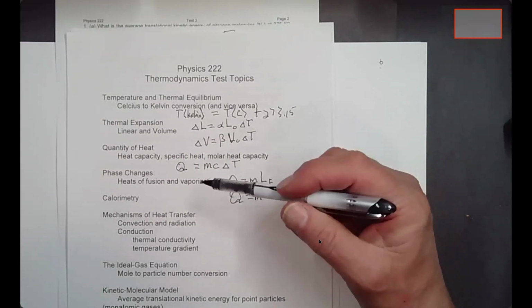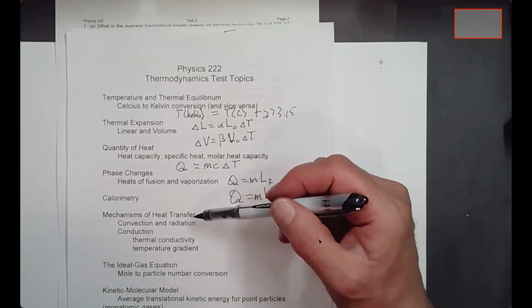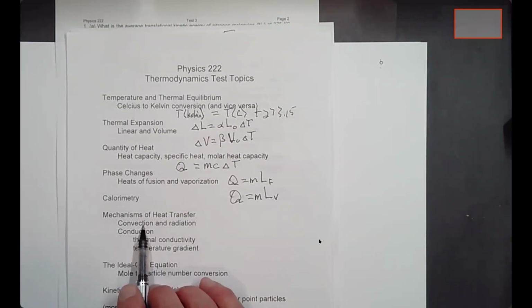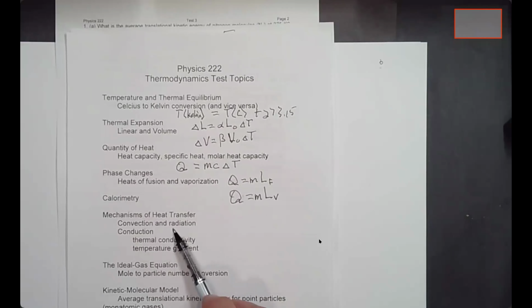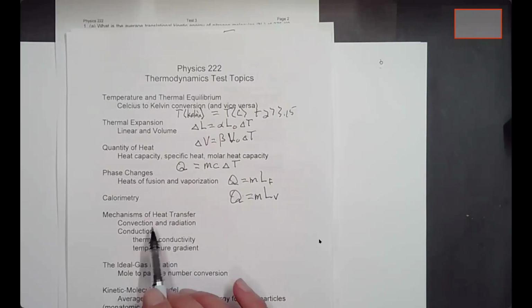And as far as mechanisms of heat transfer, we just talked about convection and radiation, but we didn't do any calculation with them. So you don't have to worry about those two, although you always hear about conduction, convection, radiation.